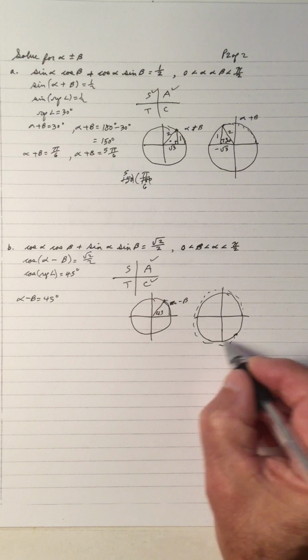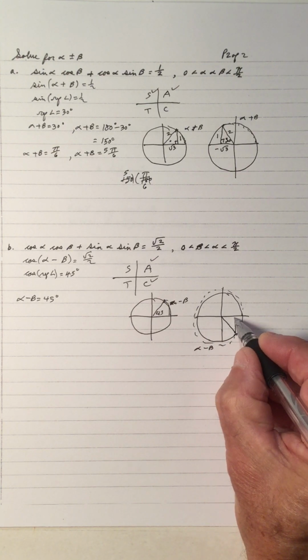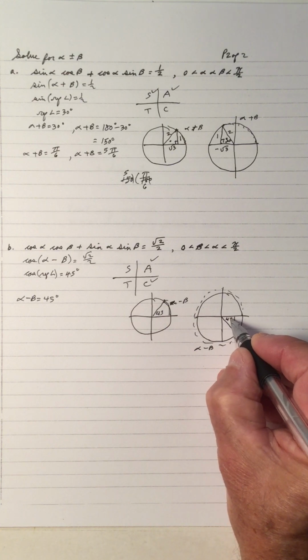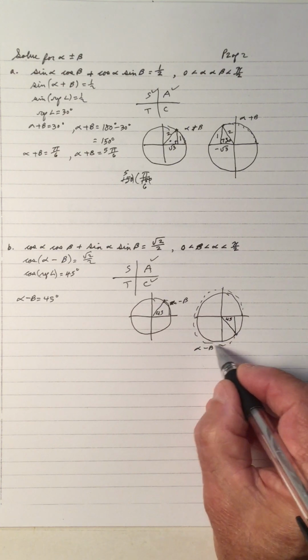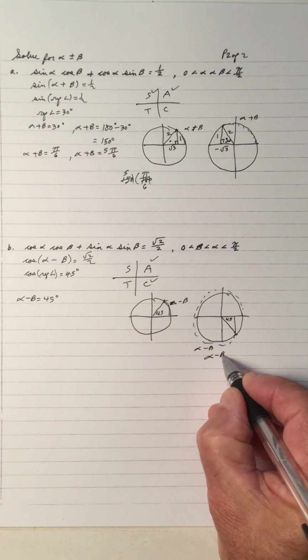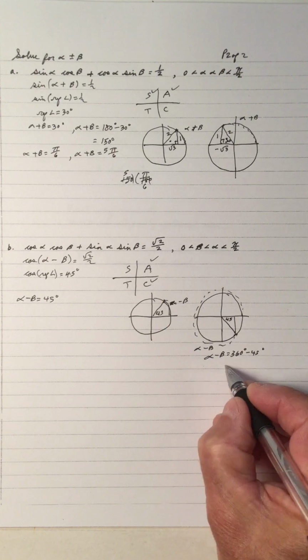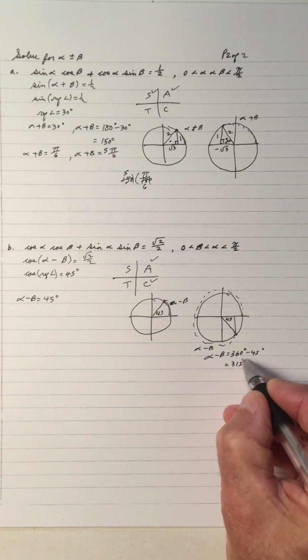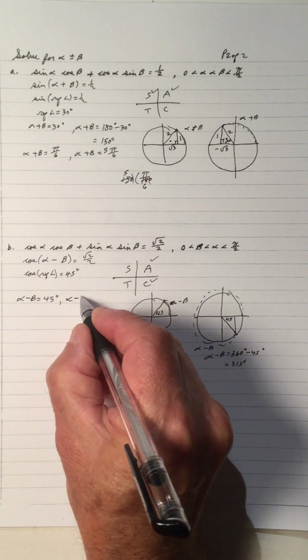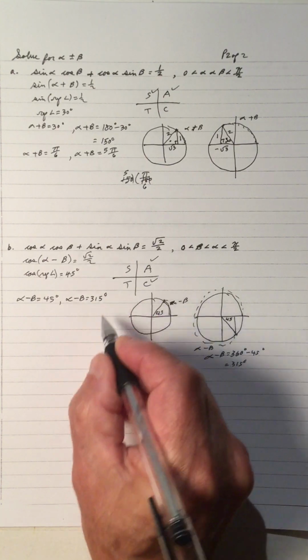This is alpha minus beta, the terminal arm, perpendicular. So this is a 45 reference. That means alpha minus beta is 360 degrees minus the reference of 45, so that's 315. So alpha minus beta is 45 or 315 in degrees.